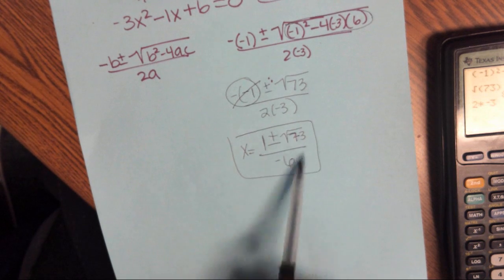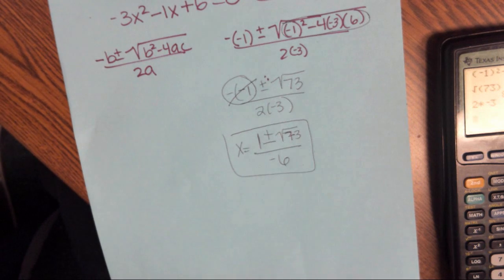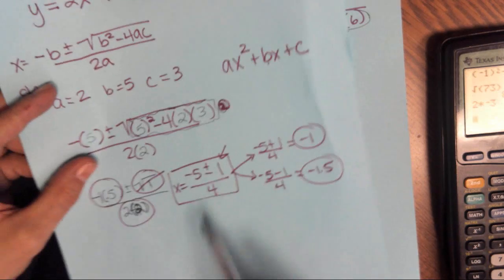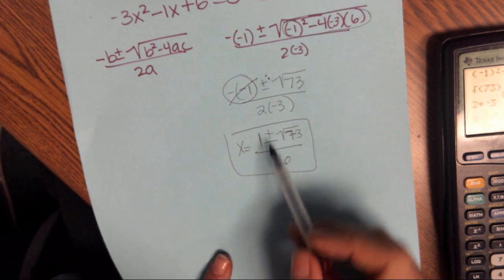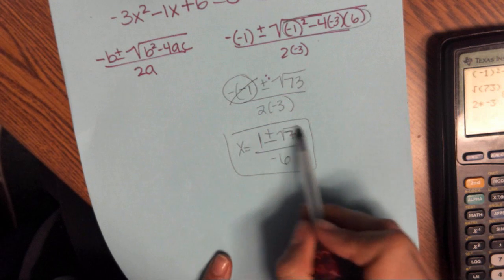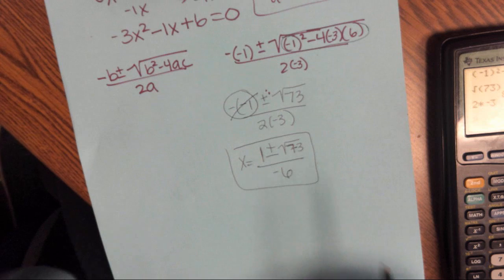So if that was the exact answer, that's what you would see in your test answer choices. Only if it can simplify, like our first example, because the square root of 1 simplified, we're going to get actual number answers. But if the radical cannot be simplified into a nice number, then it's going to have a square root in its answer.